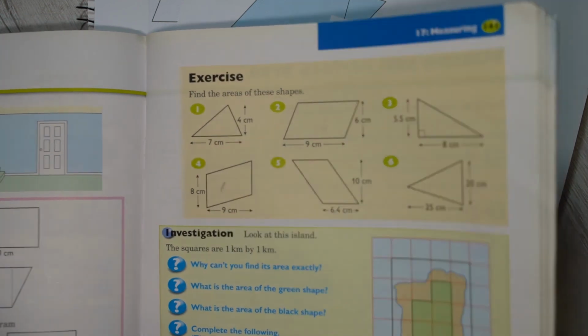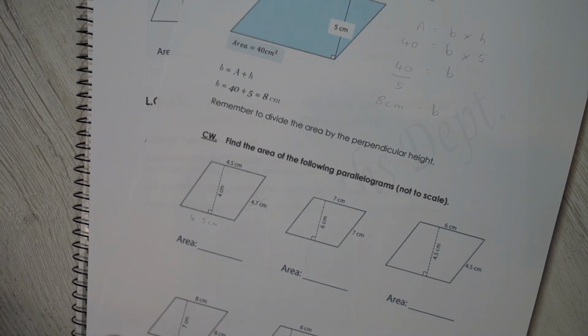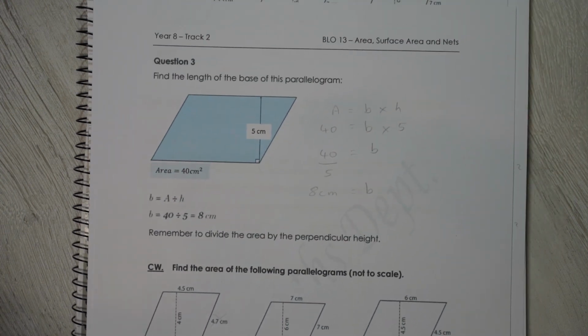So that's all for this lesson. Hope that you understood how to find the area of a parallelogram and how to find the area of a triangle.